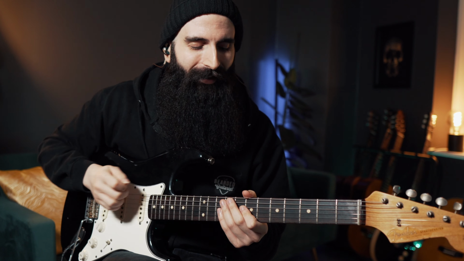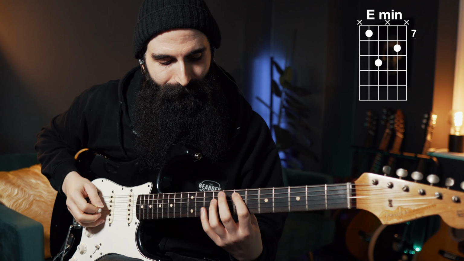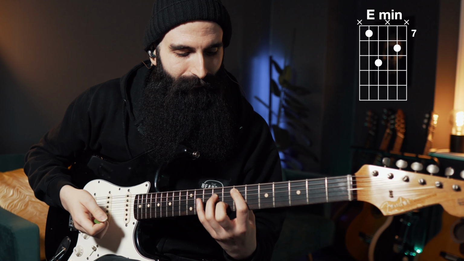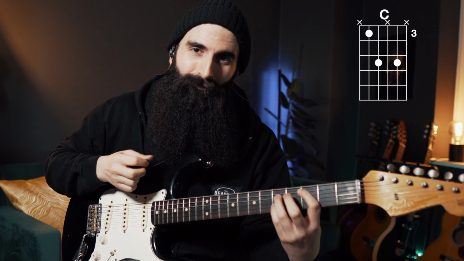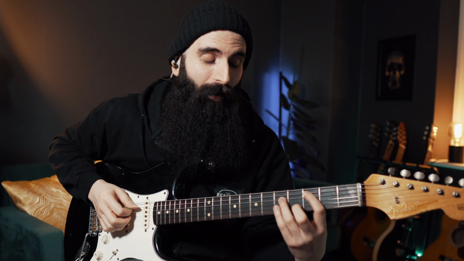So we'll get started with a really simple chord progression in E minor. We're gonna use a very ambient tone, a Sunday morning tone if you like, and it's gonna go like this. So this is my first chord, which is E minor, and then the second one is D major, then C major, and the last one, B minor.